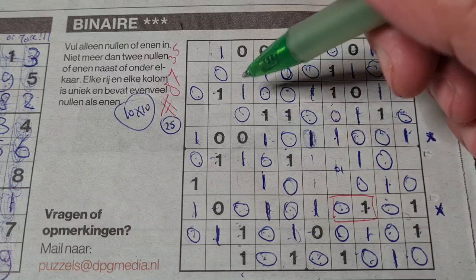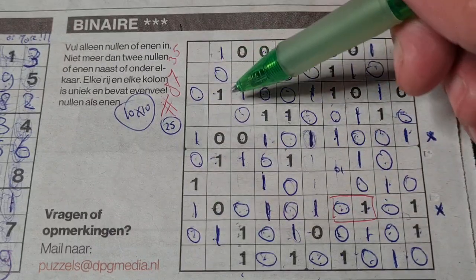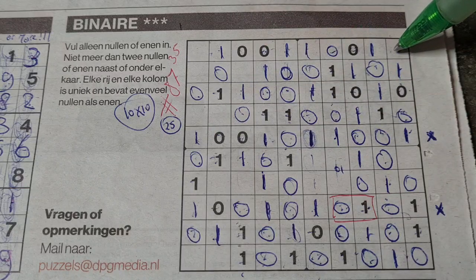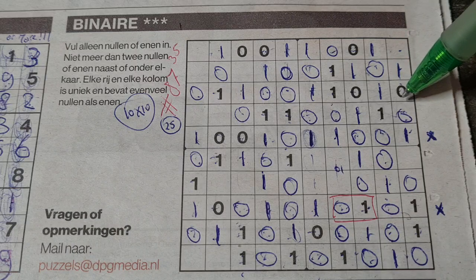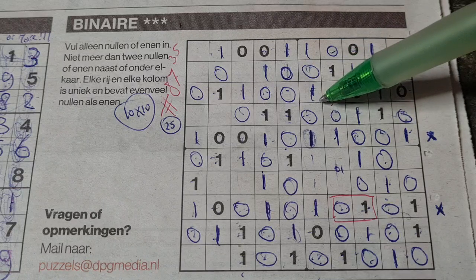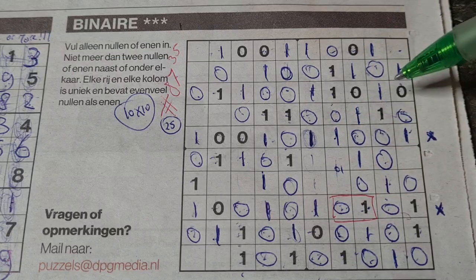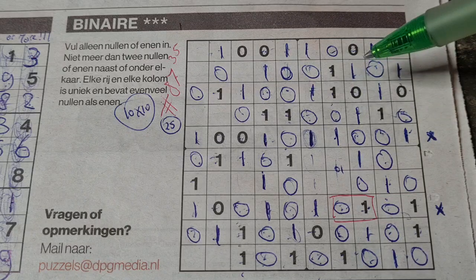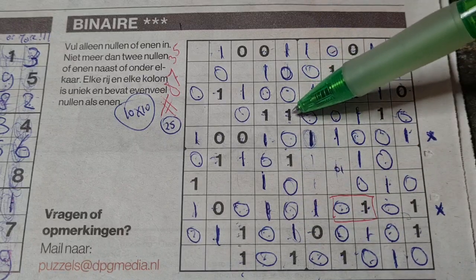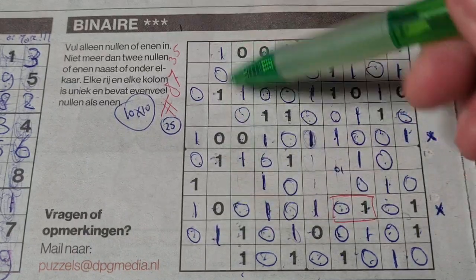Okay, now. 1, 2, 3, 4. 1, 2, 3, 4. Come on. I think we need to compare again. Come on, this is taking too long. 1, 2, 3, 4. 4 ones.